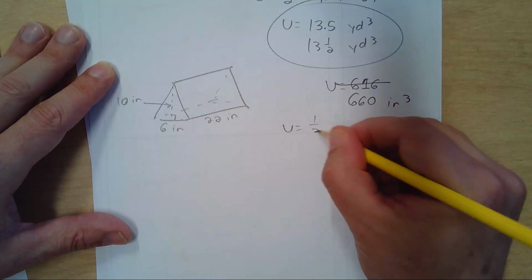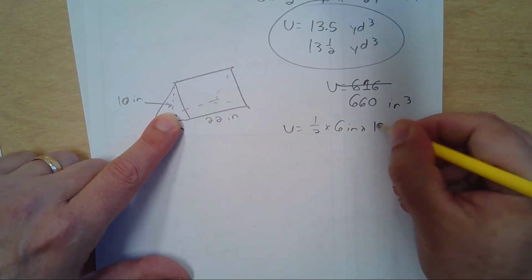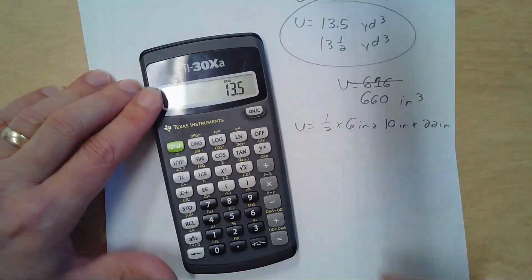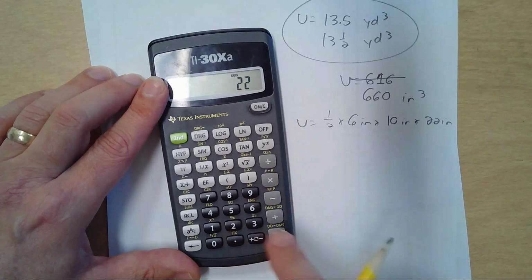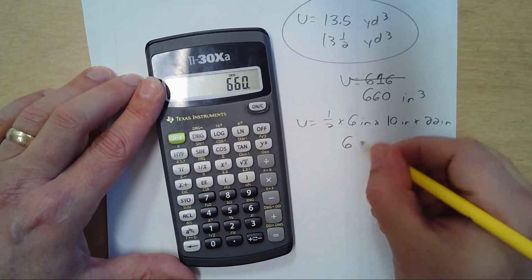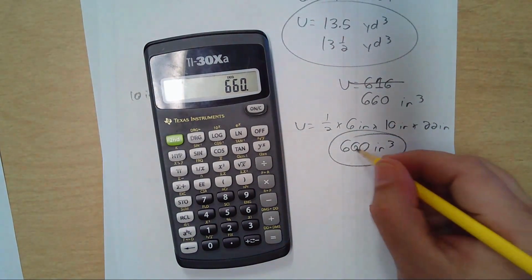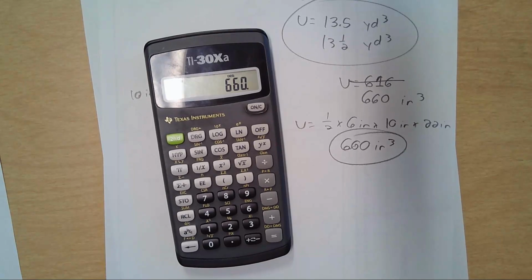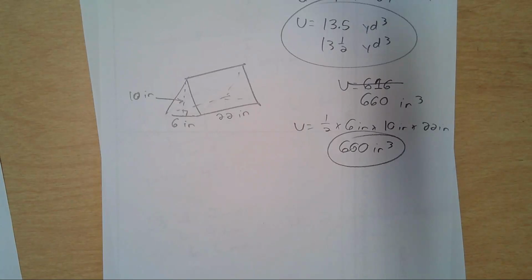1/2 times the base, times the height, times the height of the prism. So half of 6 is 3, times 10, times 22, 660. What I got there, 660. I was going to say, how'd you get 200 or 616? I got 660. Right. So, feel all right about that?